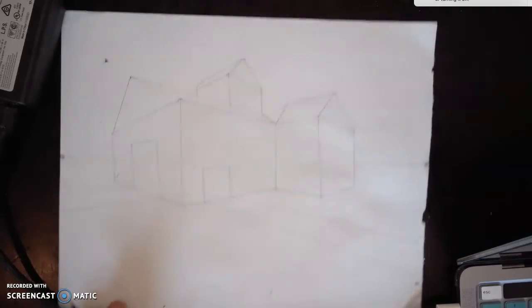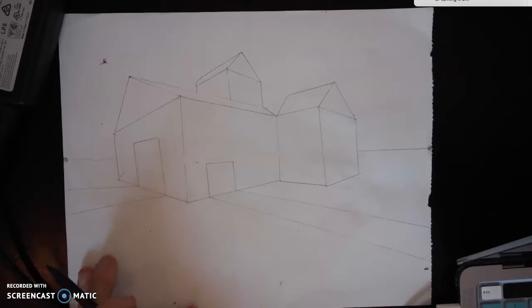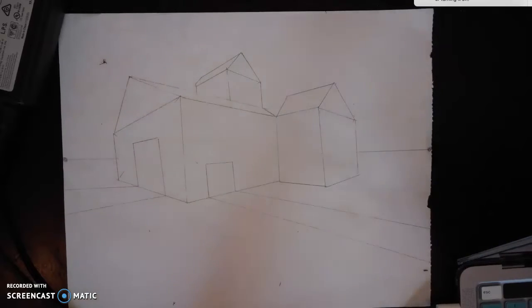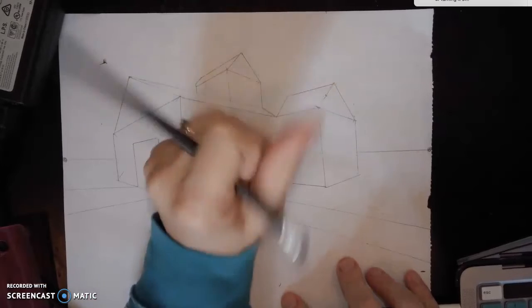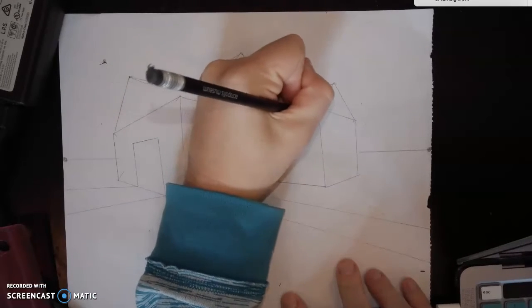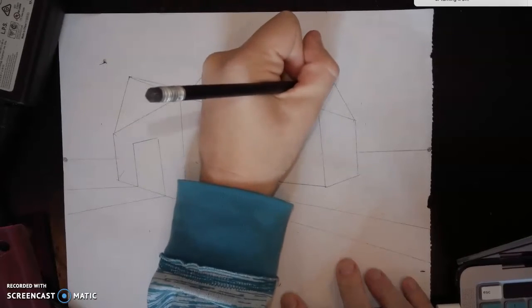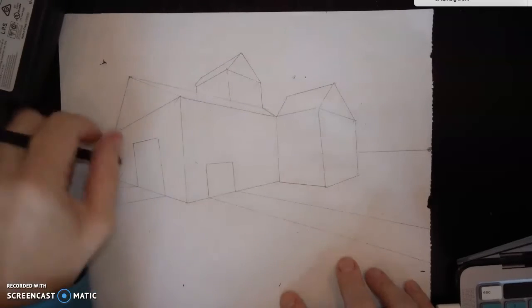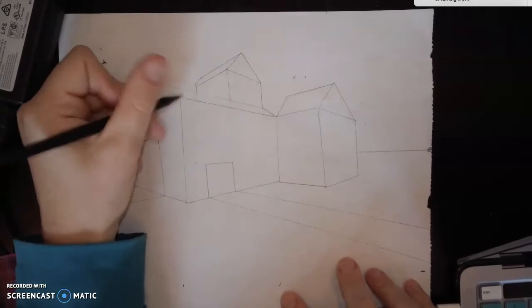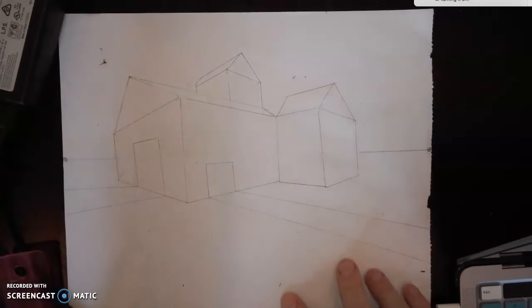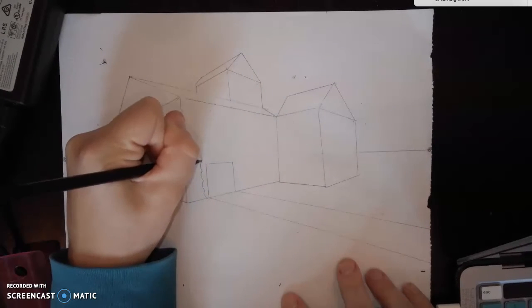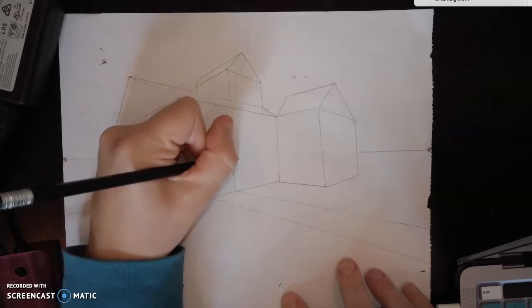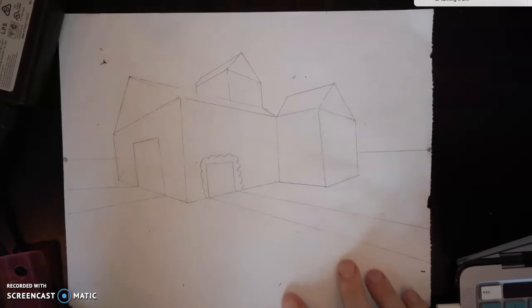Okay, so right now this is a very basic structure. It's pretty boring. It's not exciting at all, and it doesn't at all look like a gingerbread house. So what I would go back in and do is probably round out some of these corners. And then I might start adding some decorations. And then adding more windows.